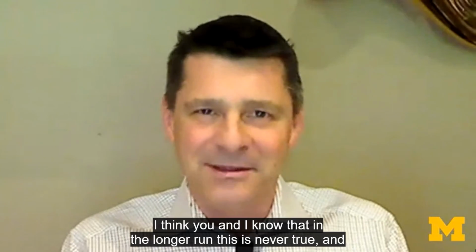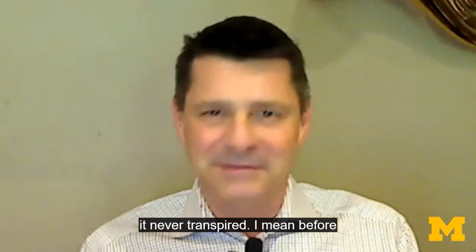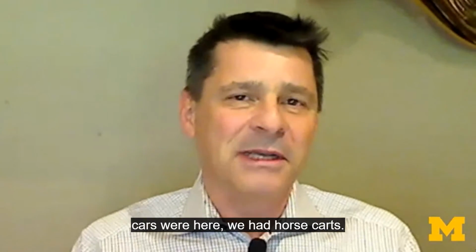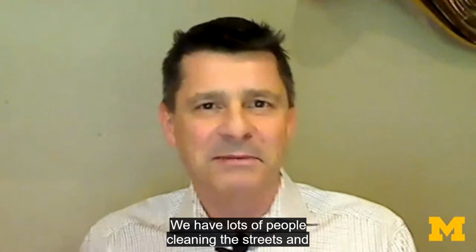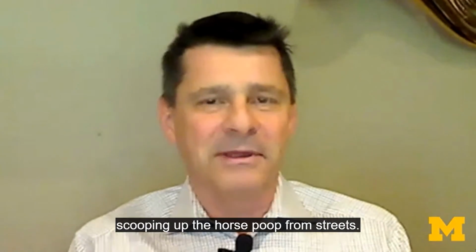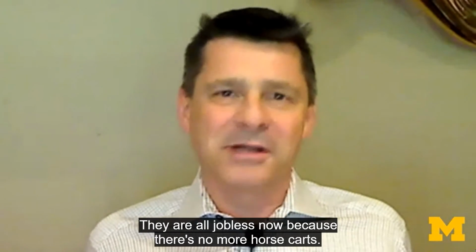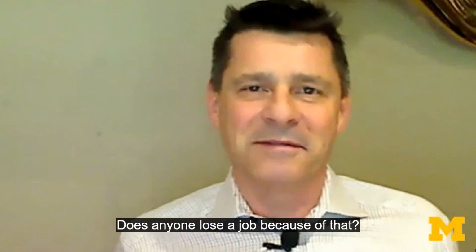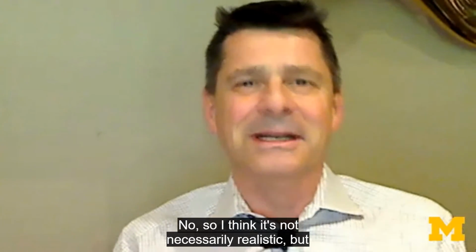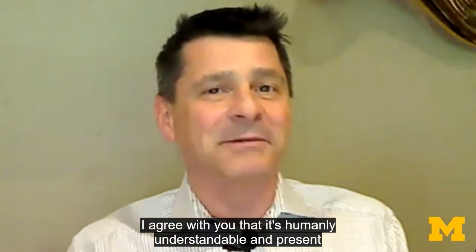Before cars were here, we had horse carts, and we had lots of people cleaning the streets and scooping up the horse poop from streets. They are all jobless now because there's no more horse carts. Does anyone lose a job because of that? No. So I think it's not necessarily realistic, but I agree with you that it's humanly understandable and present.